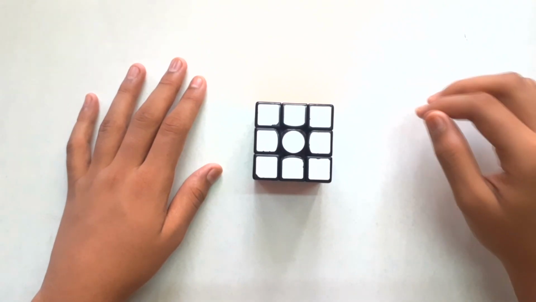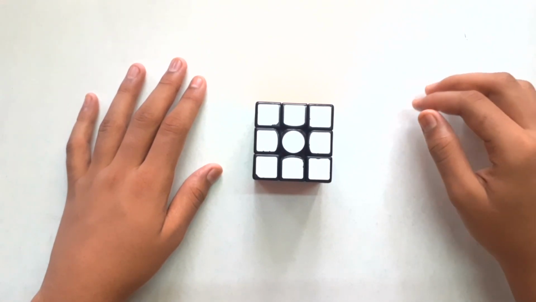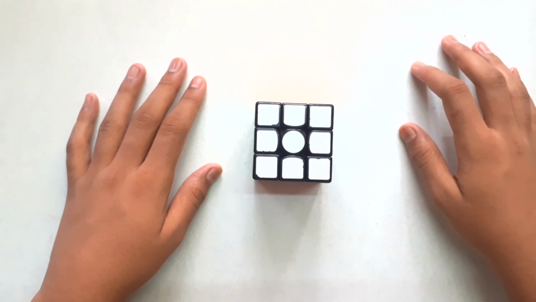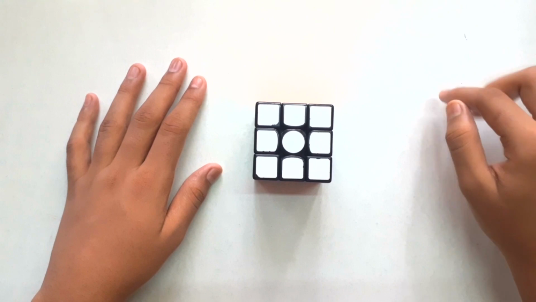Note, you should be already familiar with the notations and basics of the Rubik's Cube. I've made a video on those, so make sure that you watch it. Links down in the description.